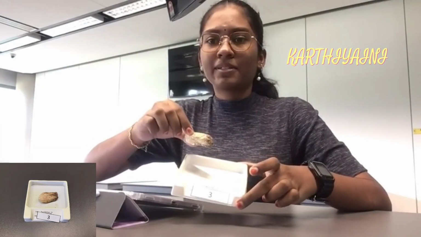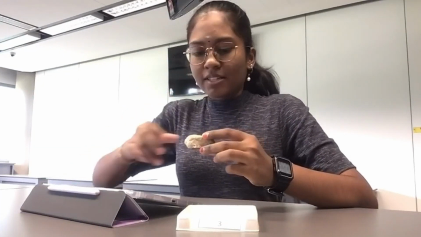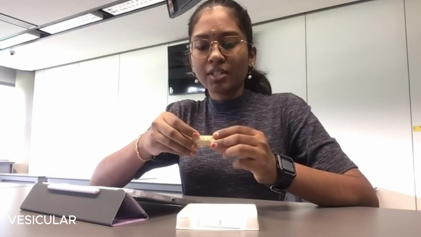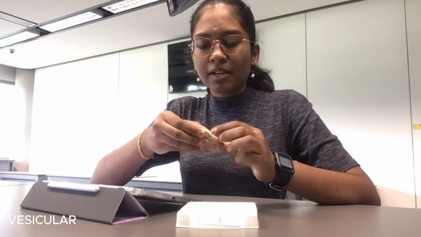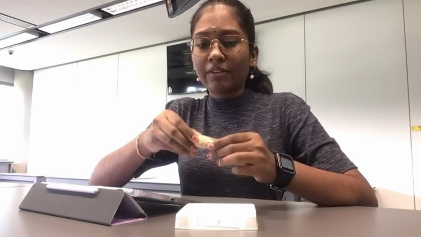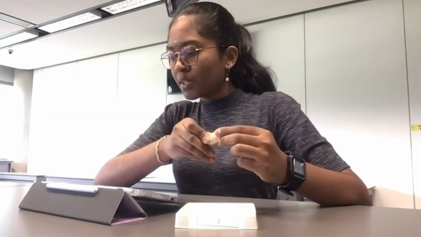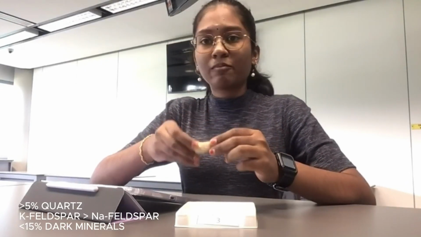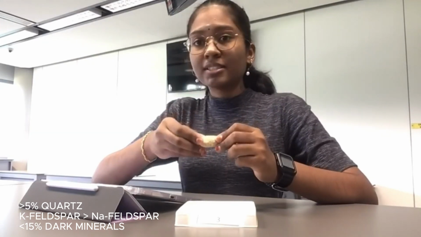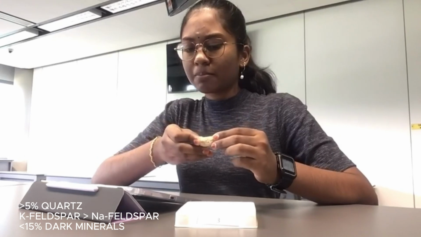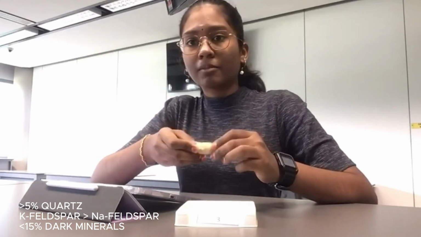This is mineral sample 3, and as you can see, the color of the mineral is light, hence it is felsic, and the texture of this mineral is vesicular or intermediate porous. You can tell that this mineral has the presence of cavities on both the surface and the interior of the rock. And then we can move on to the mineral composition of this rock sample. This rock has more than 5% of quartz, and the potassium feldspar is more than the sodium feldspar. And lastly, this rock sample has less than 15% of dark minerals.